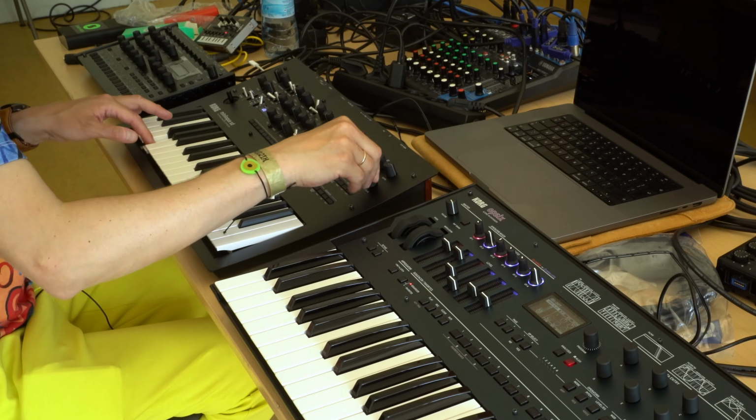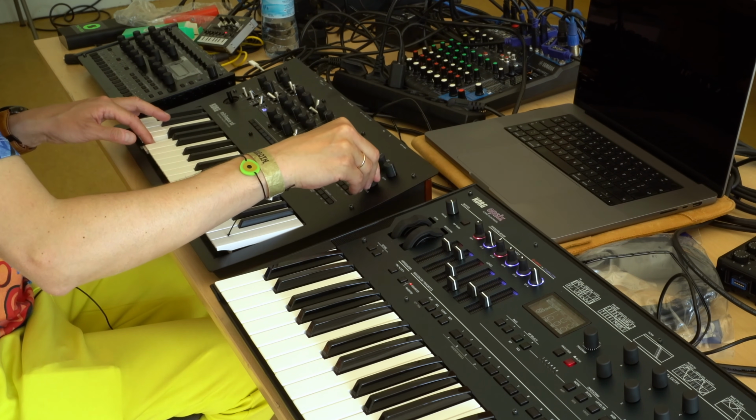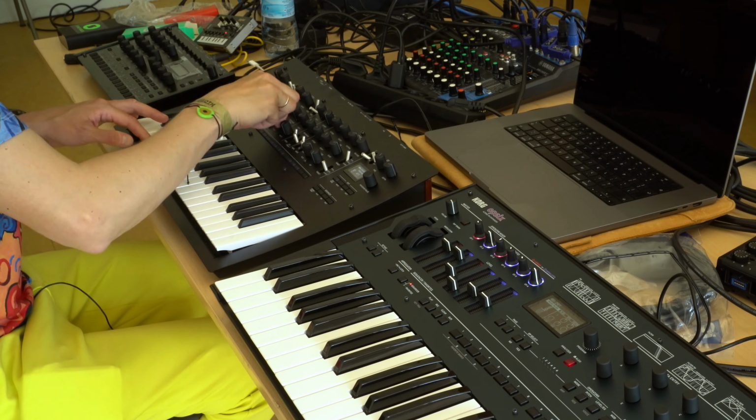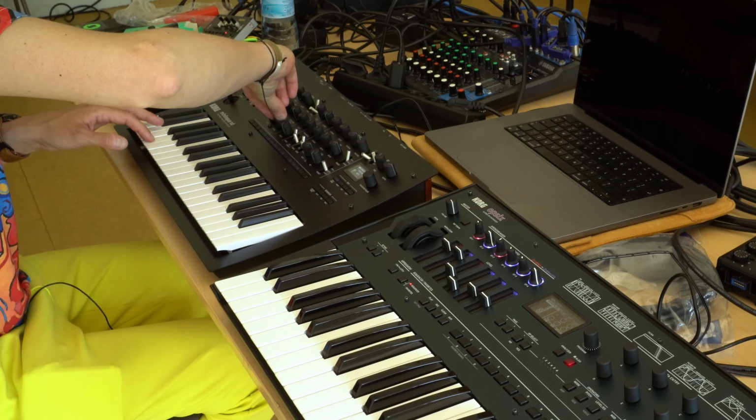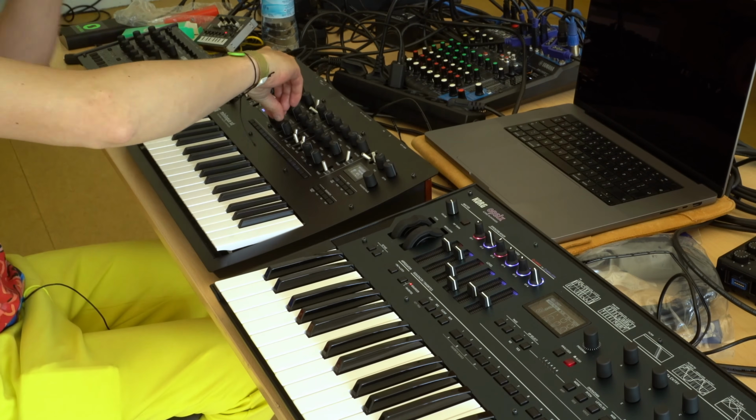I will show you my favorite trick with this oscillator. There are two waveforms that it is generating at the same time. I want them to play a fifth, but the shape knob is now controlling the blend between the two waveforms.